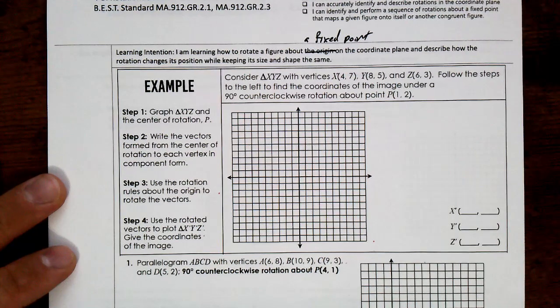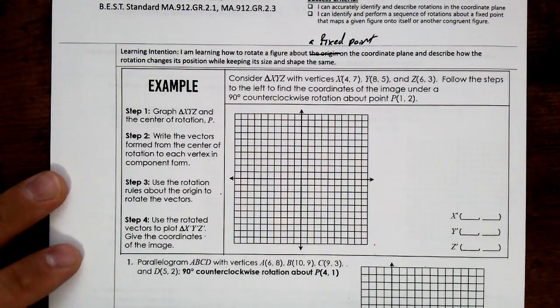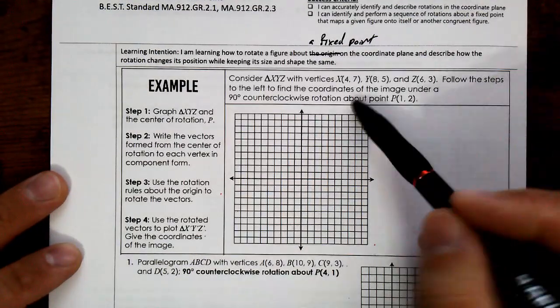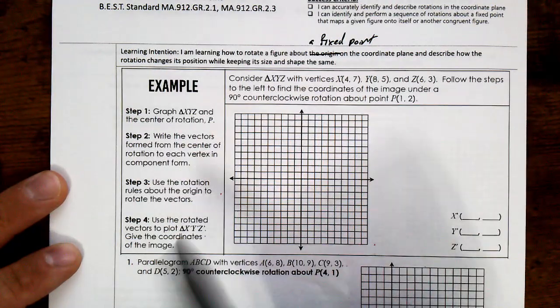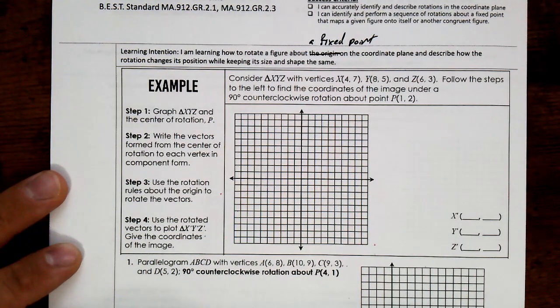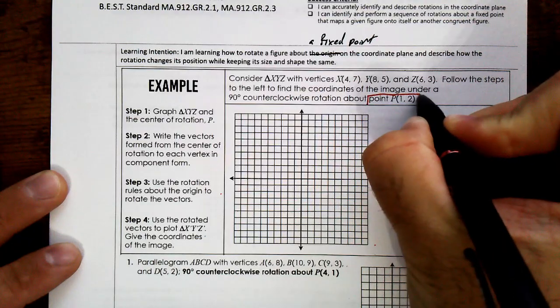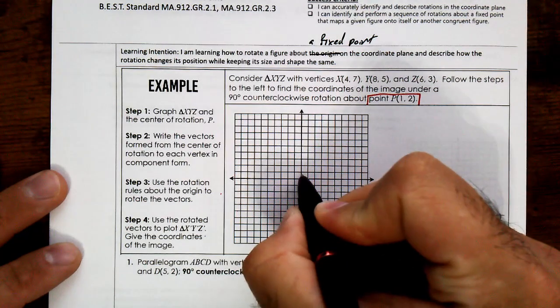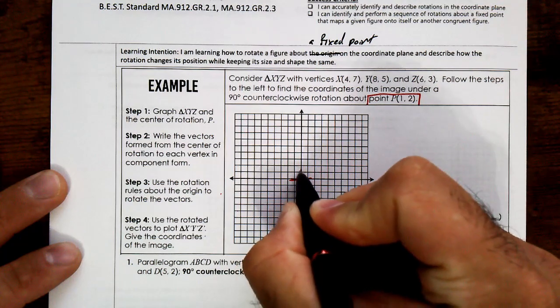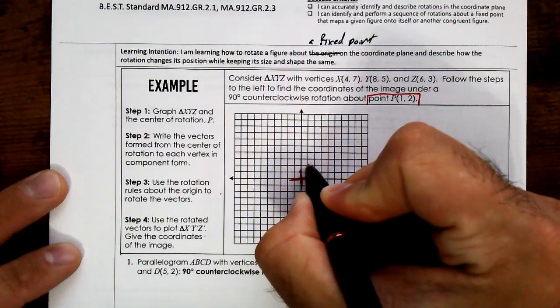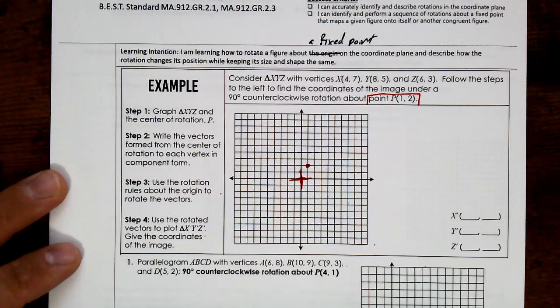I'm going to go through, like usual, a little example here just to show how this really works. So we're going to look at triangle XYZ with these vertices. We're going to follow these steps on the left to find the coordinates of an image under a 90-degree counterclockwise rotation about point P, (1, 2). So instead of having our origin, that dot right there, be our point of rotation, now it's going to be (1, 2). And that's really important for us.